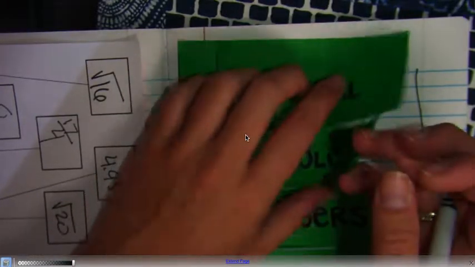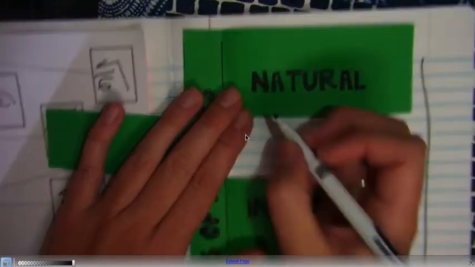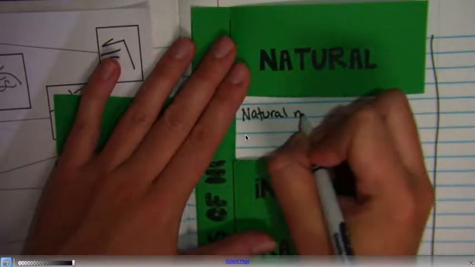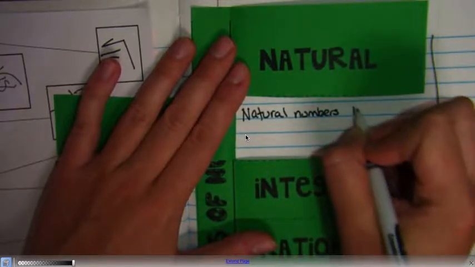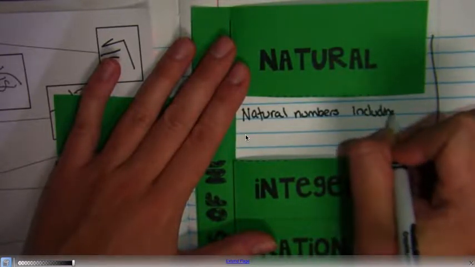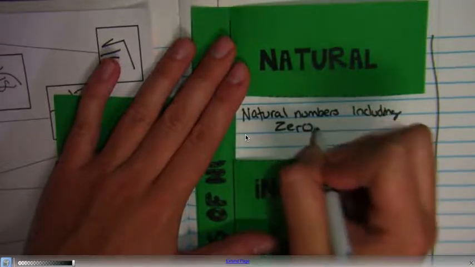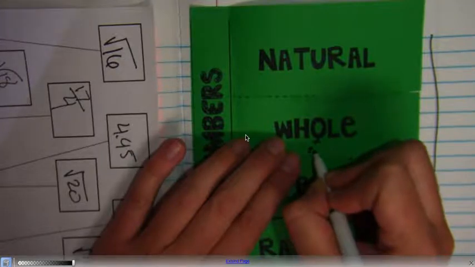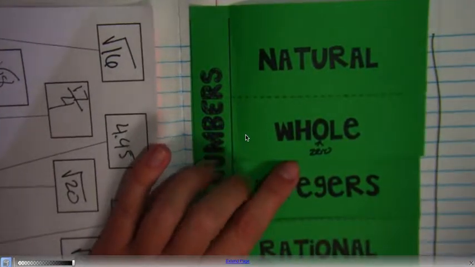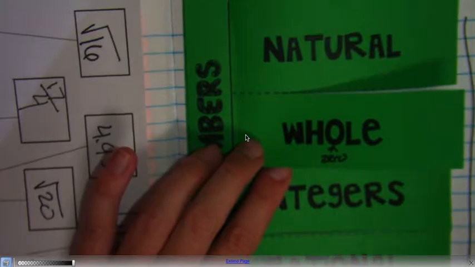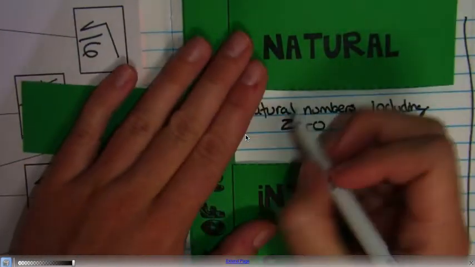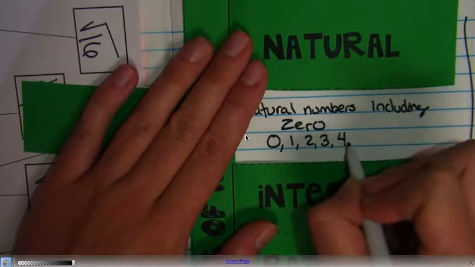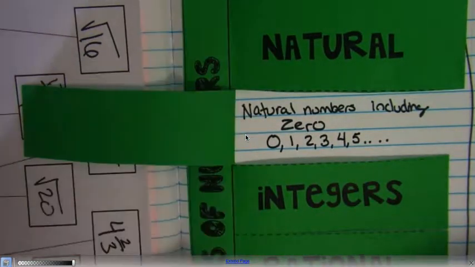All right, next one we have is whole numbers. Whole numbers are natural numbers including 0. So I like to think about the whole, the O, as a 0. Okay, so whole and 0. So it starts with 0, 1, 2, 3, 4, 5, dot, dot, dot. Keeps going on and on.